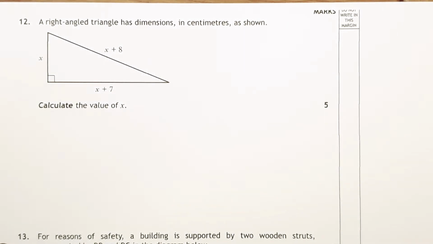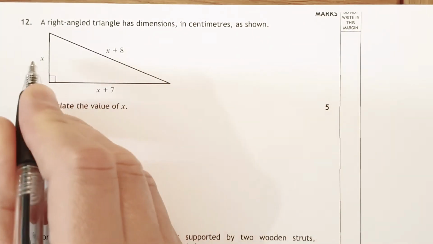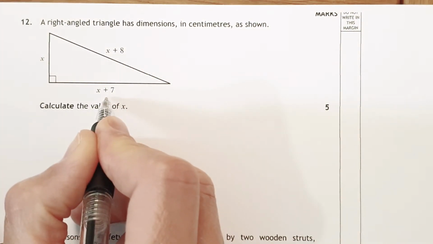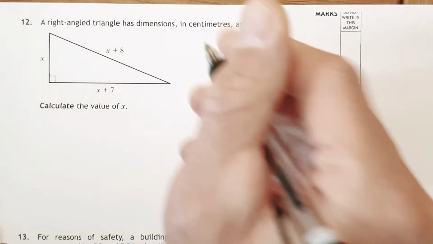National 5 Maths, Practice Paper I, Paper 2, Question 12. Now in this question we were given a right angled triangle, we've got some measurements in terms of x, and we've got to calculate the value of x. Well, it's a right angled triangle, so we can use Pythagorean Theorem and say that x squared plus (x plus 7) all squared equals (x plus 8) all squared.